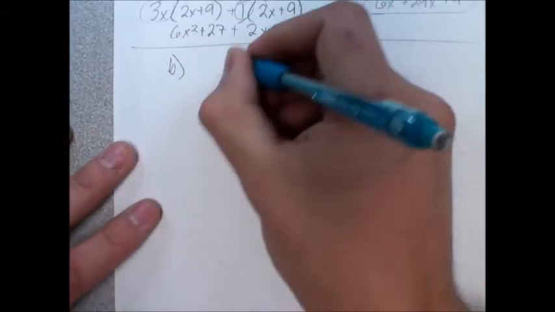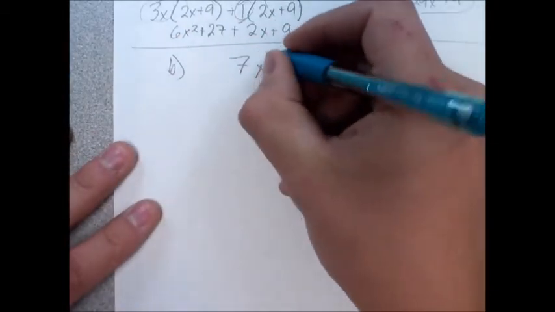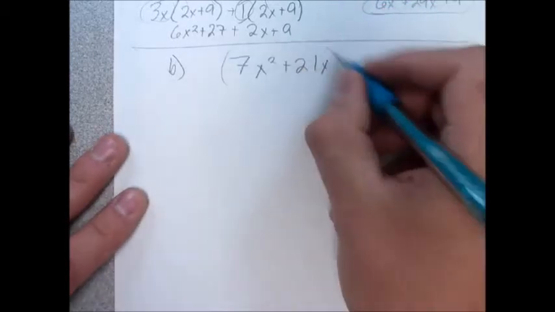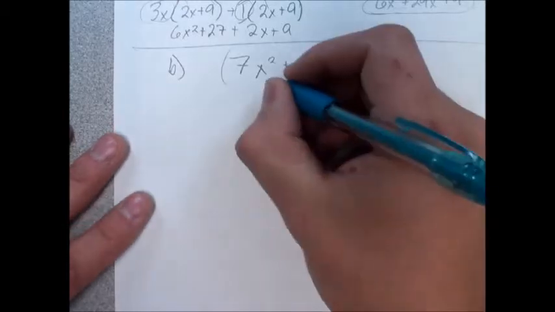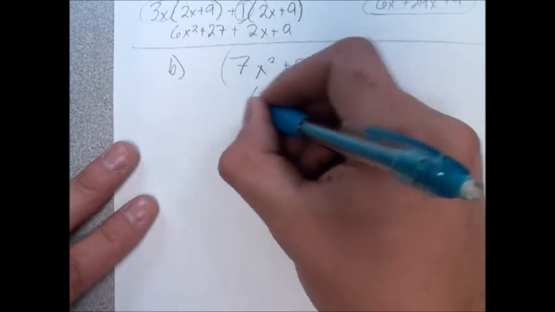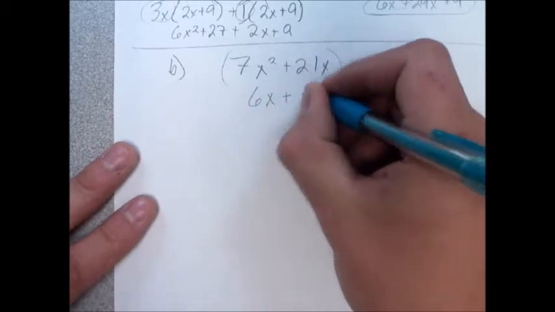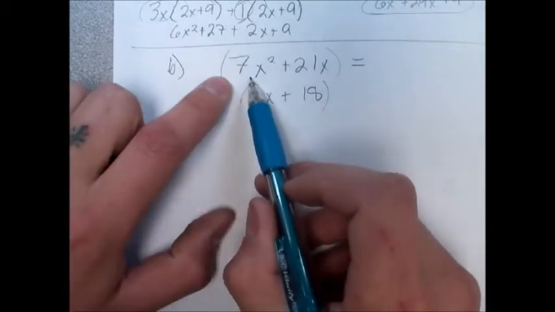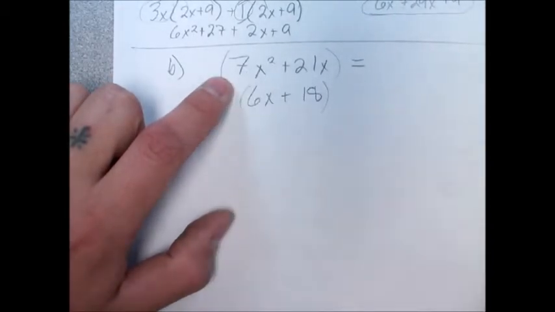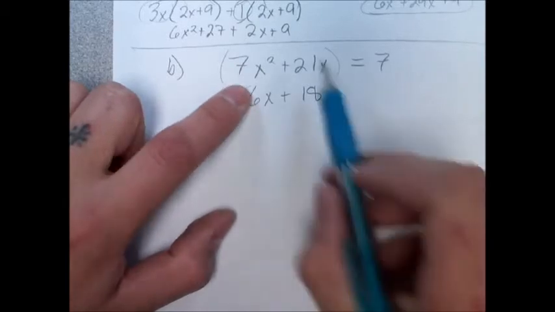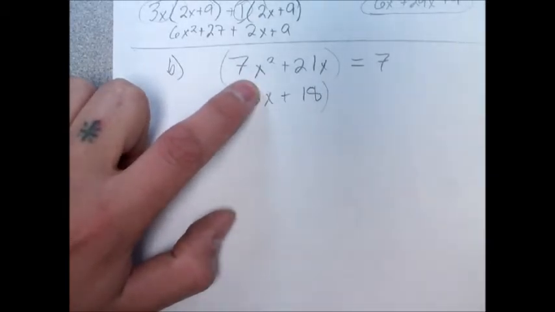Find the least common multiple of 7x squared plus 21x. Okay, we're going to see if there's anything we can factor out of that thing. And then it also gives us a second number, 6x plus 18, and we're going to see if there's anything we can factor out of that. So, here we go. What can I factor out of 7 and 21? 7. I know where your mind was headed. Okay, what about the x's? I have an x squared and an x. What can I factor out of that?